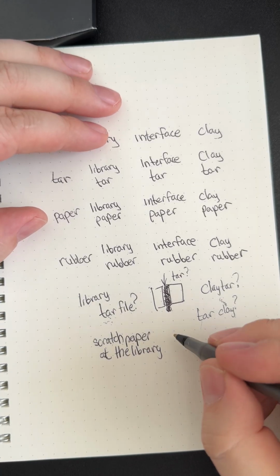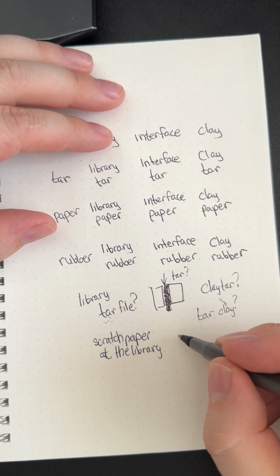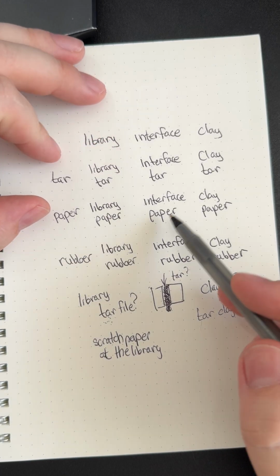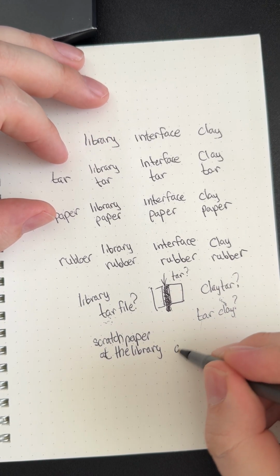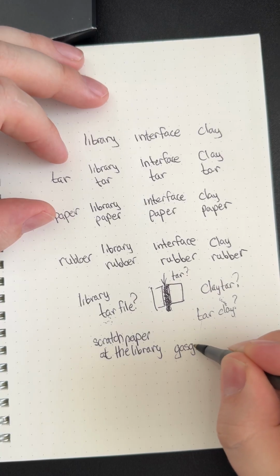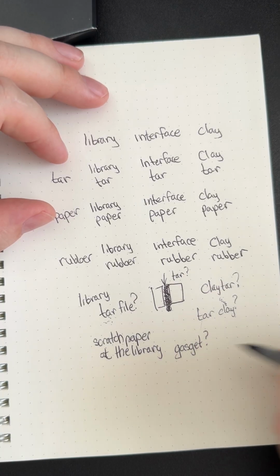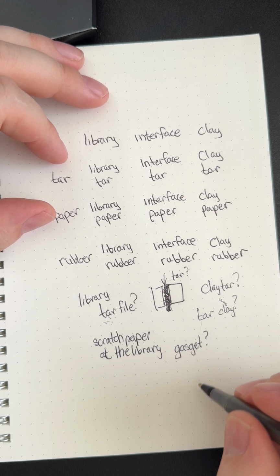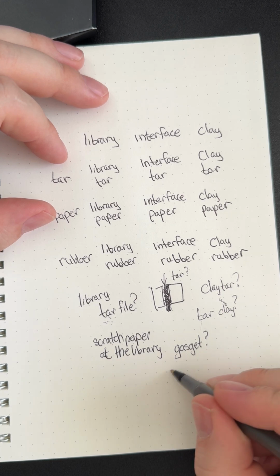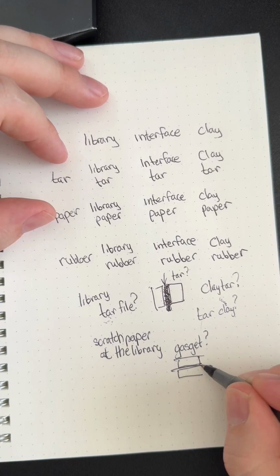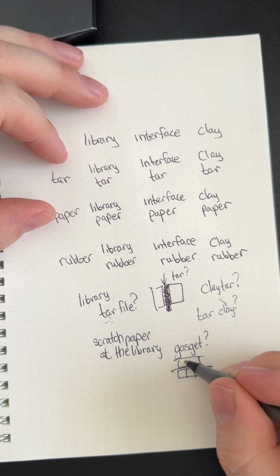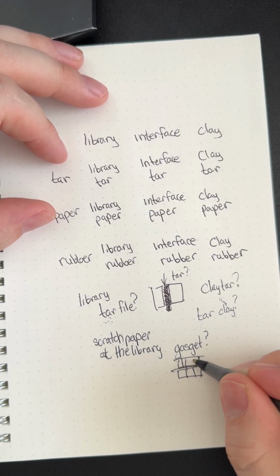All right. Interface paper, gasket. You could have a sheet between two pieces, and let's say you have holes in one and holes in another.